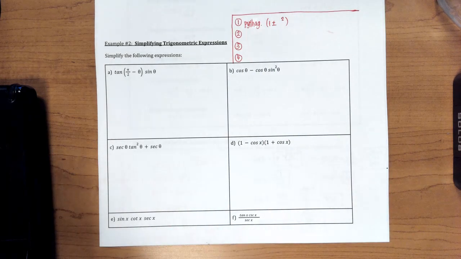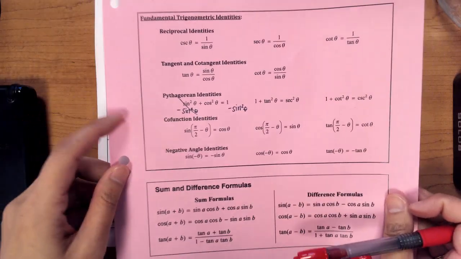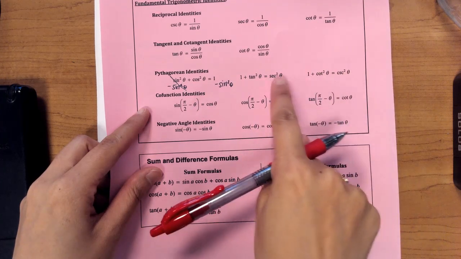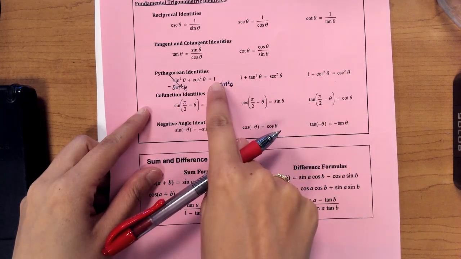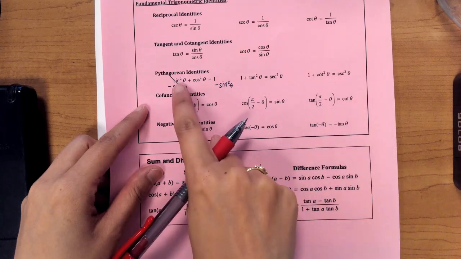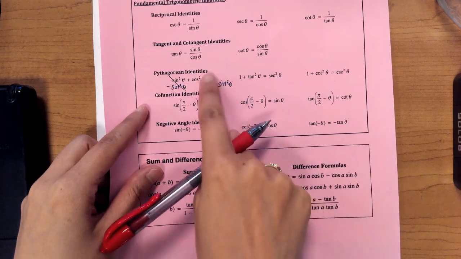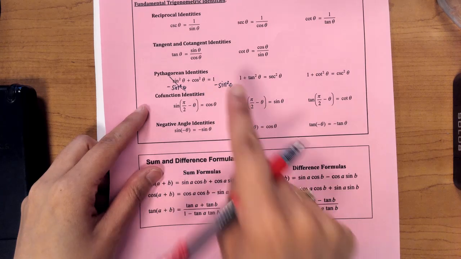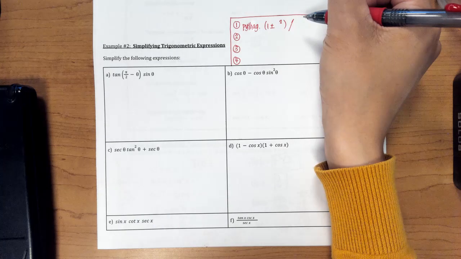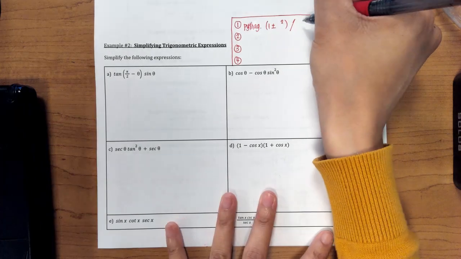Okay, and how do I know this? Because if I look over here, every single Pythagorean identity has squareds and a 1. Now, I say plus or minus because these are positive, but if I subtract sine squared on both sides, then it becomes a negative. Okay? The other thing you want to look for is the cofunction identities.